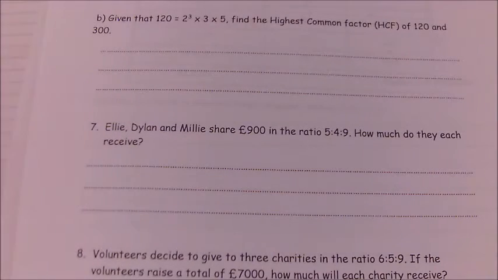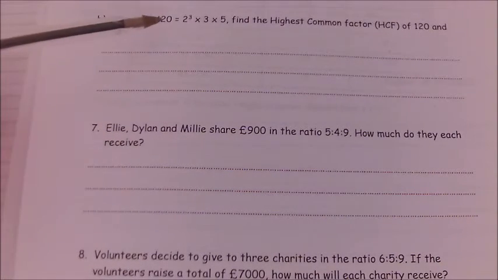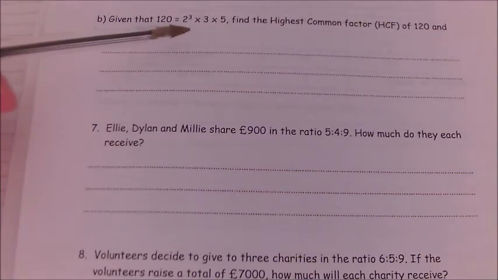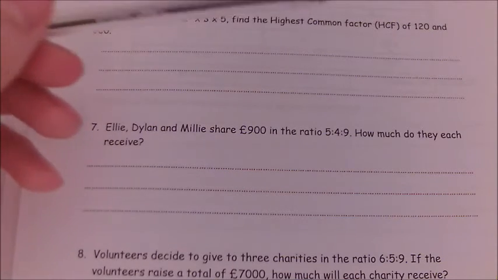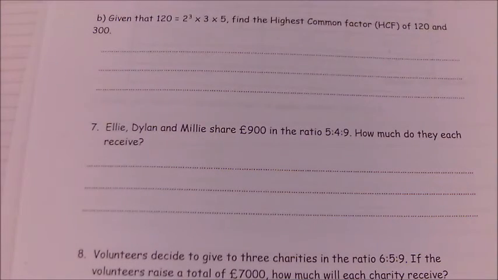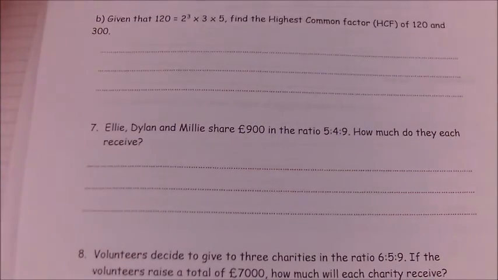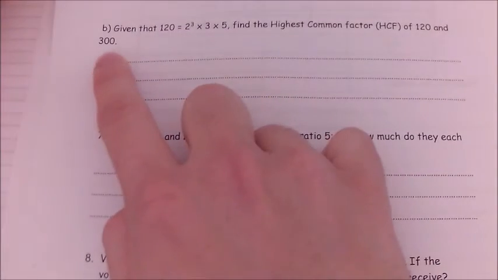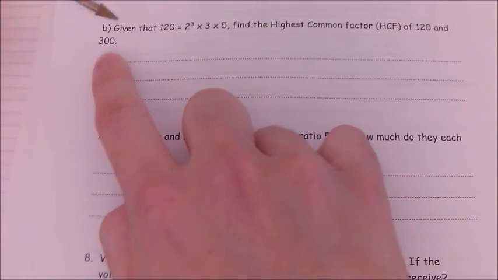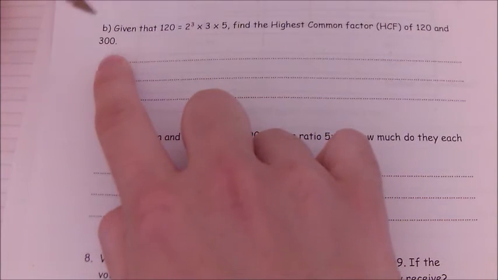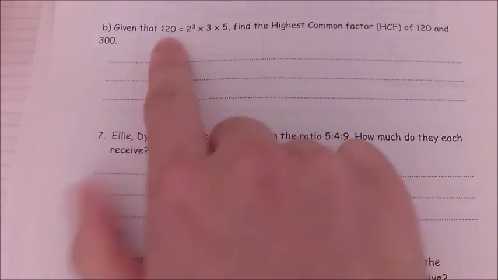Now we've got 6b, which says given that 120 is 2 cubed times 3 times 5, find the highest common factor of 120 and 300. So 6a and 6b are obviously linked because we've got the highest common factor of 120 and 300. And we know what 300 is in index form as a product of prime factors, and we've just been given 120.